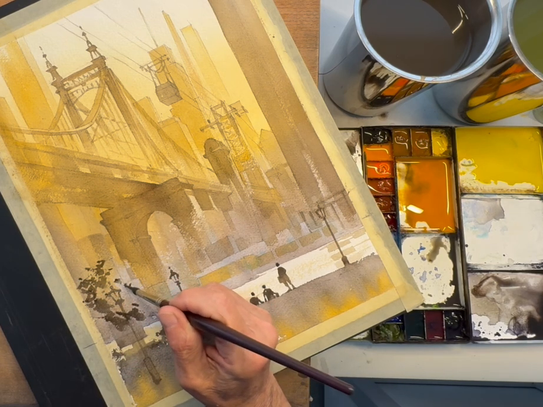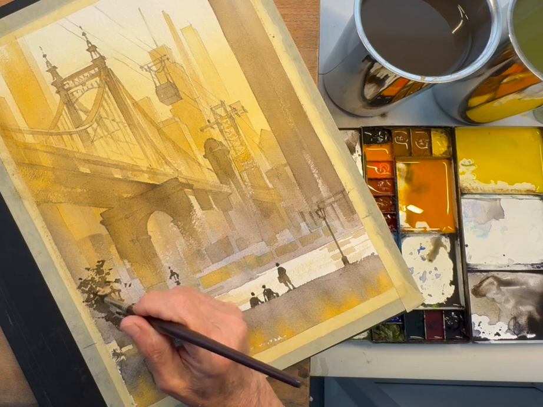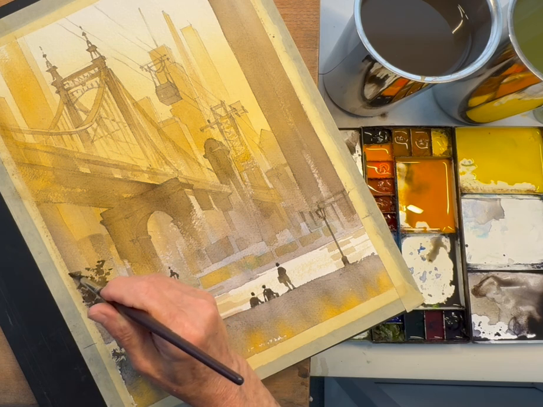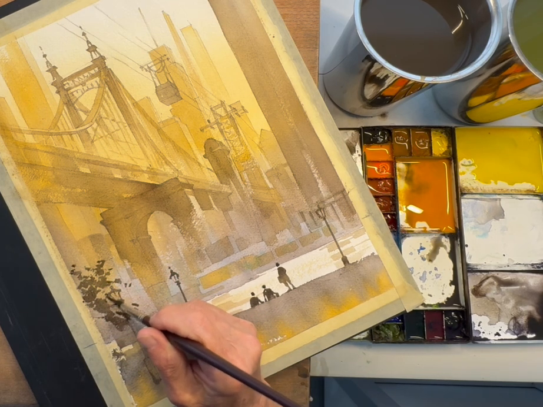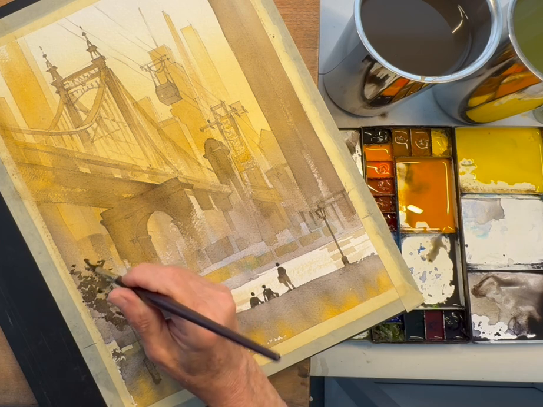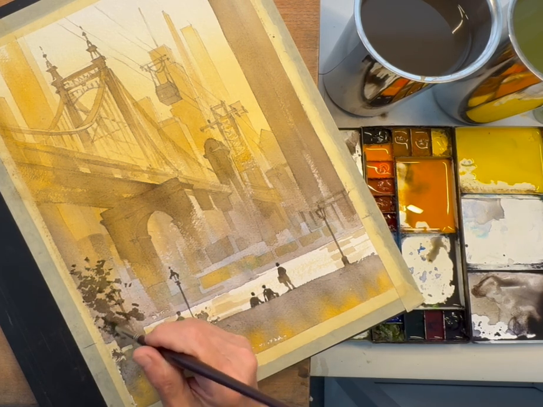But again, I want these trees to not really look like trees, just some ambiguous landscaping creeping in.